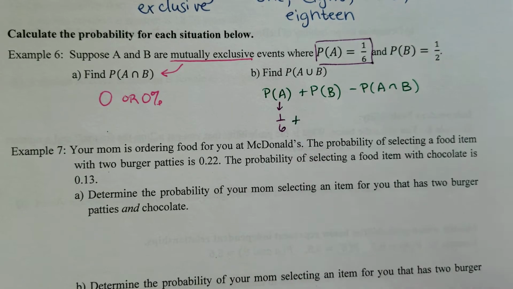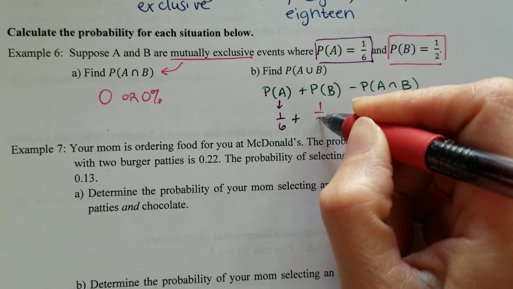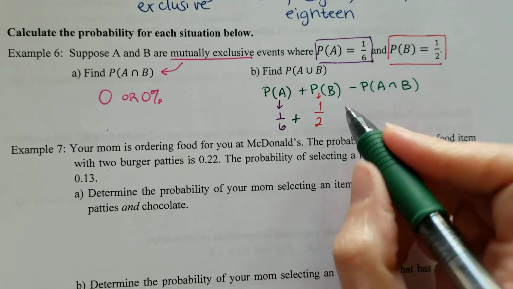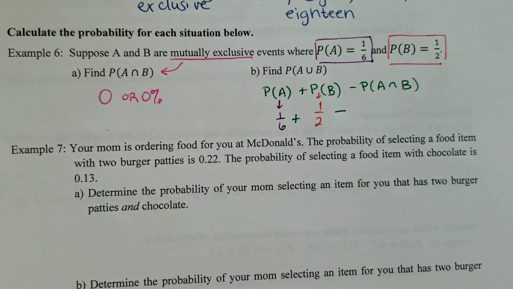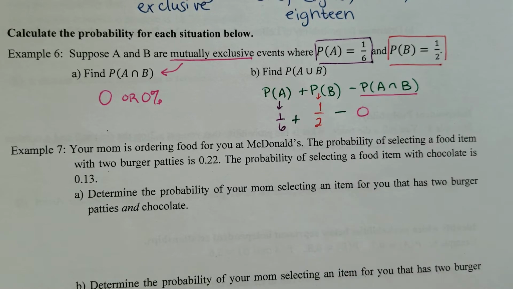And the probability of B is 1/2. So I can plug that in here. And then I can, again, either exclude this, or if it's nice for you to help keep track of what you're doing, you could go ahead and fill this in as 0. That's totally up to you.